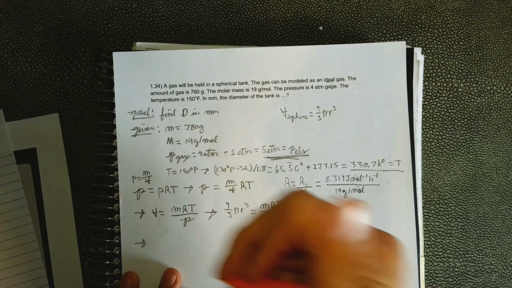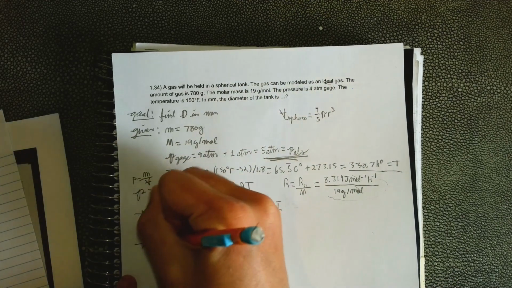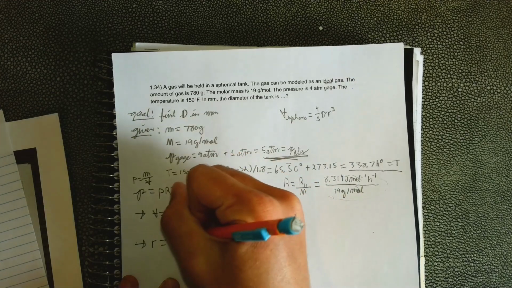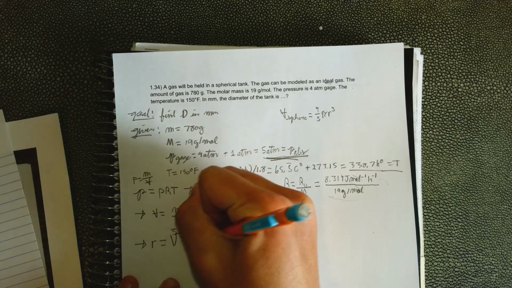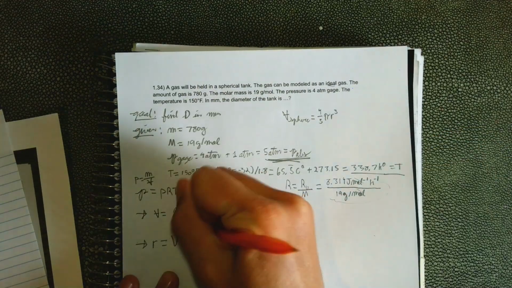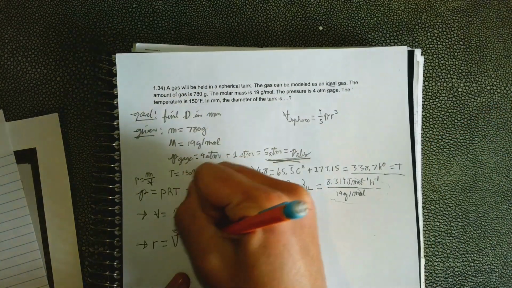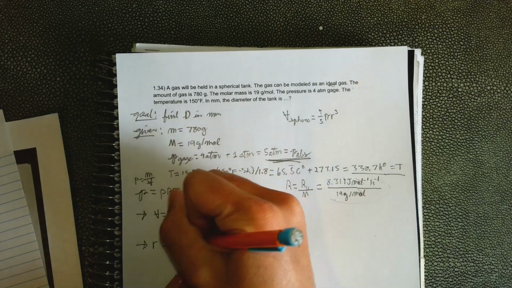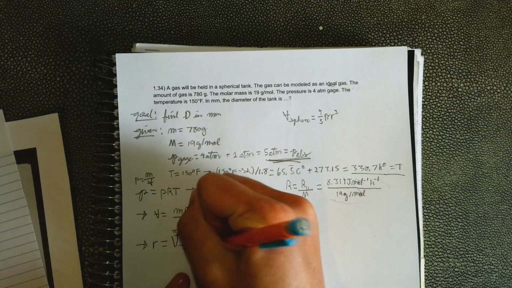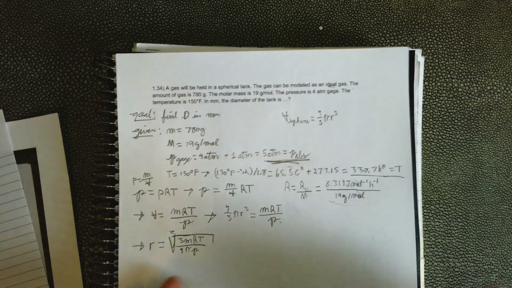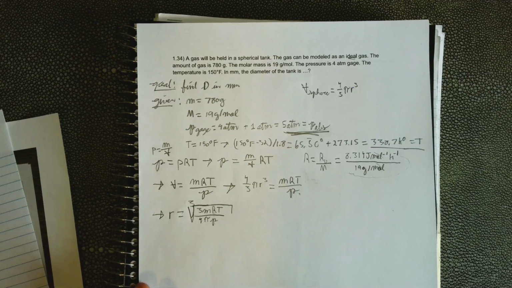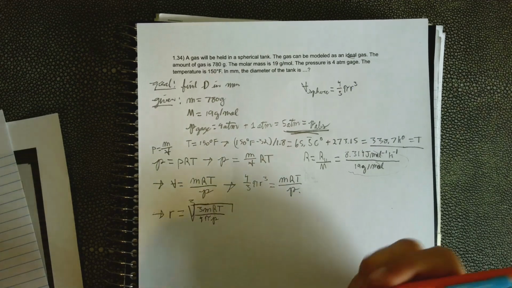If we do some algebra and rearrange it, we get this. Now we rearrange it and solve for radius here, and everything here we have we can plug in, right?